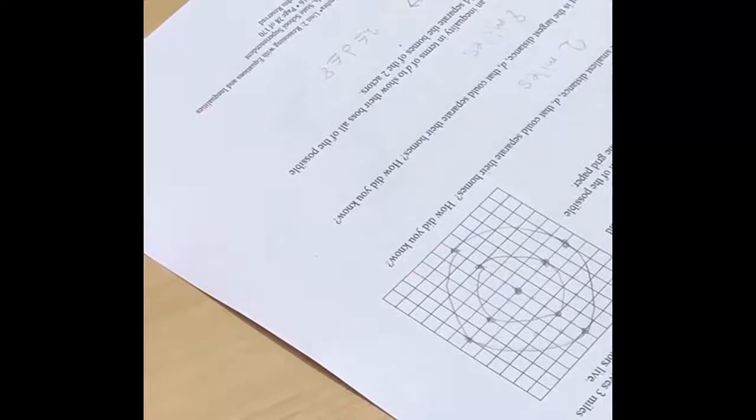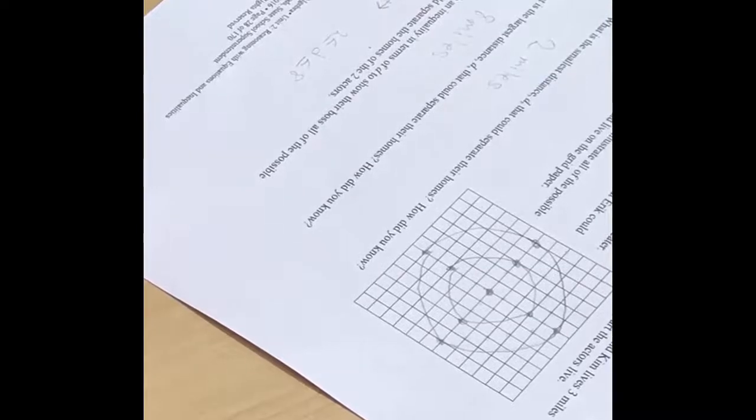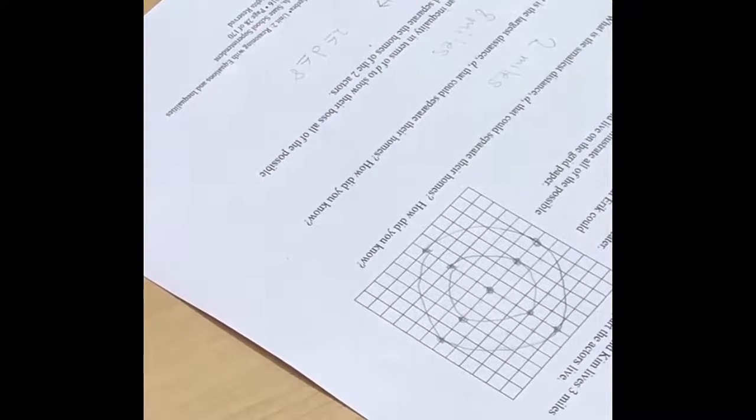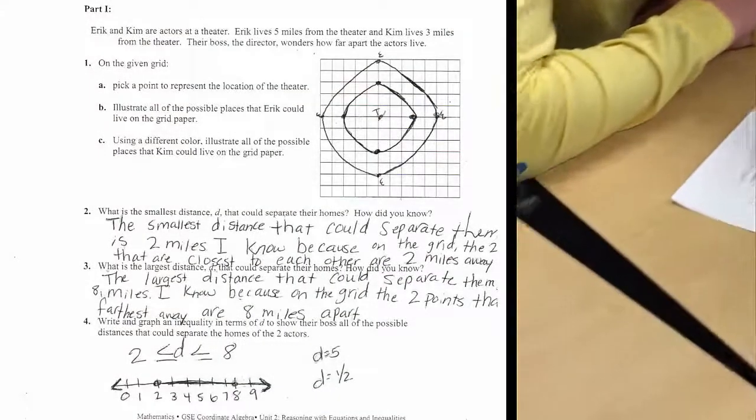Okay, so I'm going to ask you some test points. All right, Stokes, looking at what you have, could they live 5 miles apart? And why? Yes. Okay, why? Because 5 miles is between the 2 and 8 miles. Okay. All right, Logan, looking at yours, could they live half a mile apart? No. Why? Because their distance has to be 2 or greater, or 8 or less, and half a mile is less than 2. Okay. They can't live that.